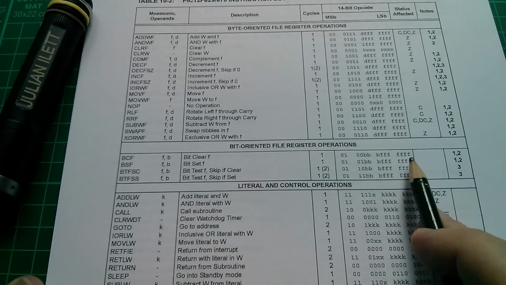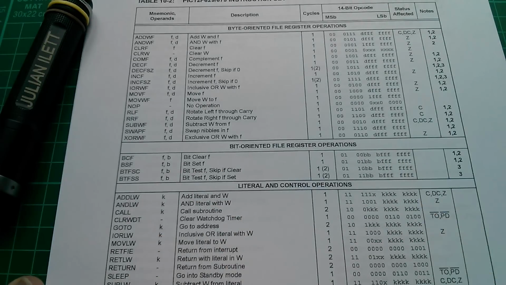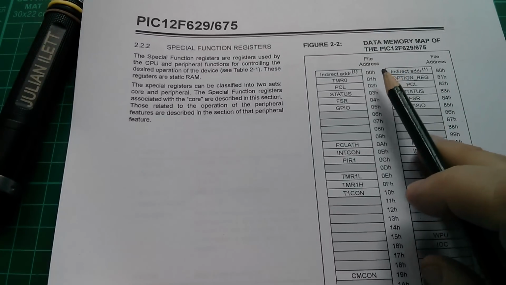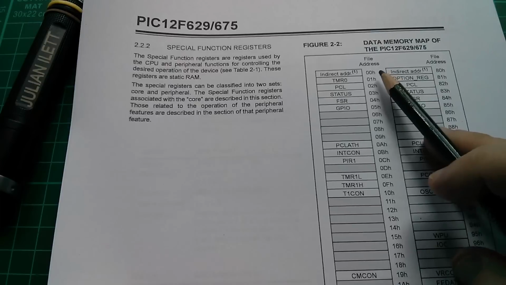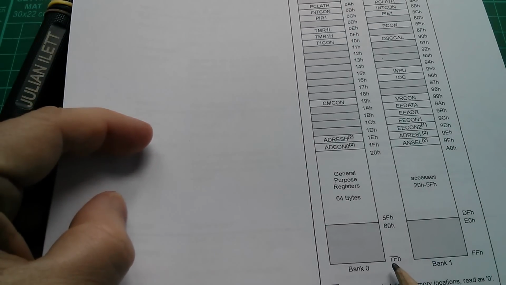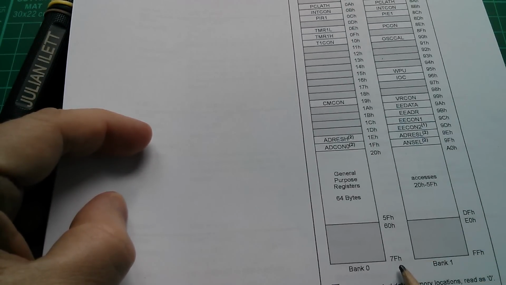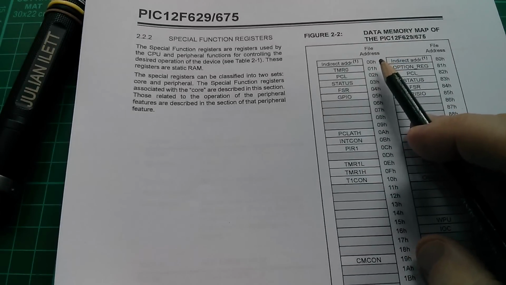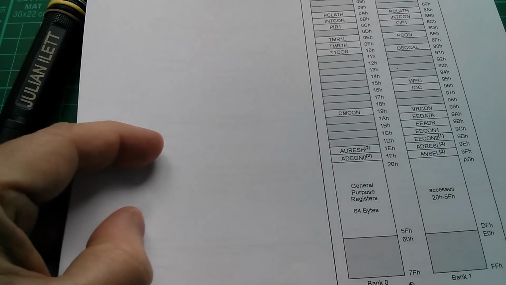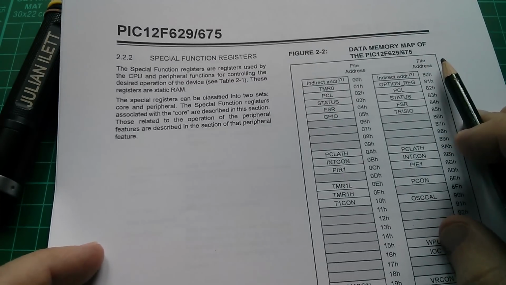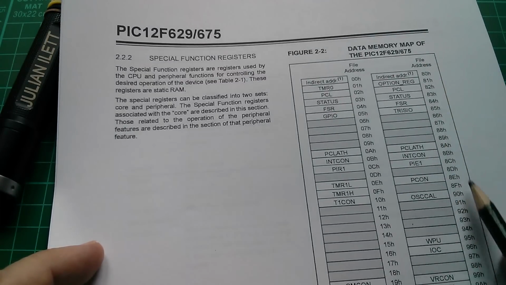Then there are 7 bits to specify the file. 7 bits to specify the file? It's not actually enough, because these file addresses run from 00 all the way down to 7F. Now, a lot of these aren't actually implemented, but 7 bits only lets us address ranges 0 to 7F. We don't actually have enough bits in the 14-bit wide instruction to specify files beyond address 80.